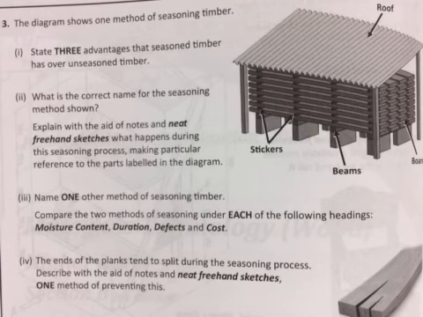The ends of the planks tend to split during the seasoning process. Describe with the aid of notes and neat freehand sketches one method of preventing this. Alright, and we've gone through a couple of methods of preventing this before. Okay, so you'll see there at the bottom now, protect plank ends by painting. Right, so 2 marks for stating your method, and then you get 2 marks for doing your drawing or your diagram of it as well. All right, you wouldn't even have to draw in the brush there. You could get away with just a timber and the paint on the end of it, and all of you will be able to do that, no problem.